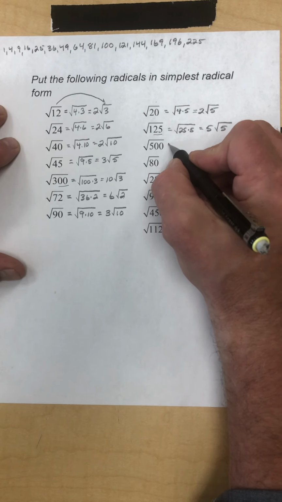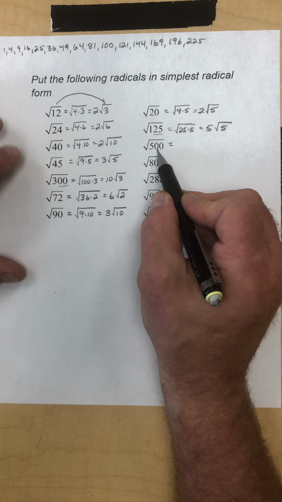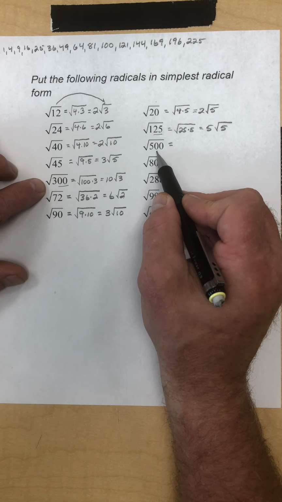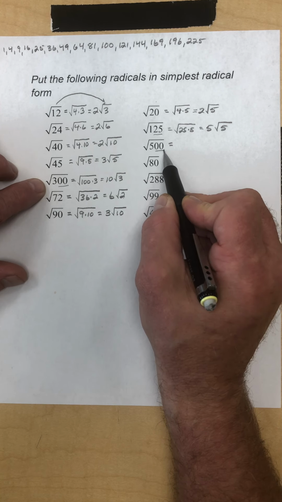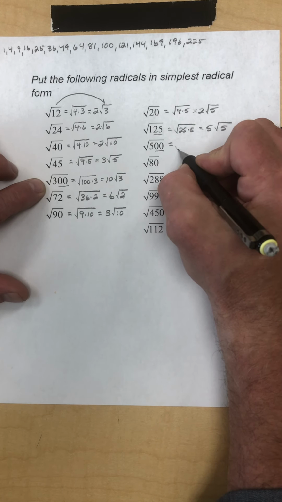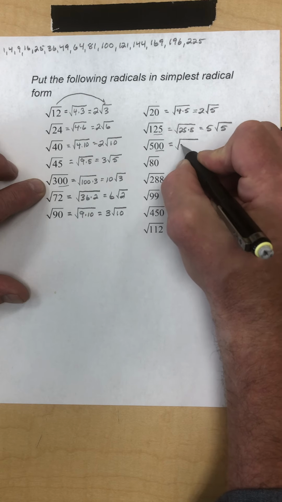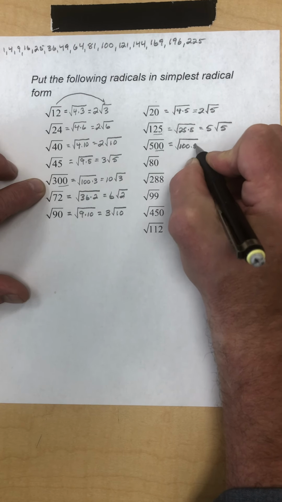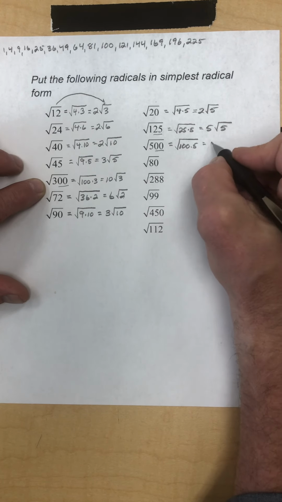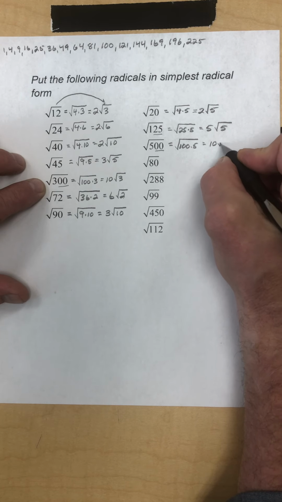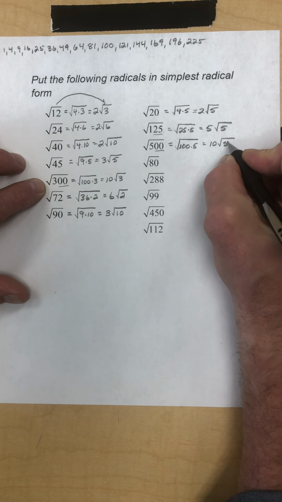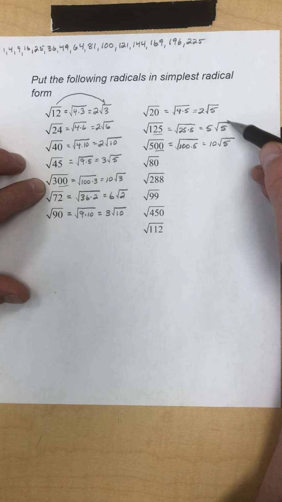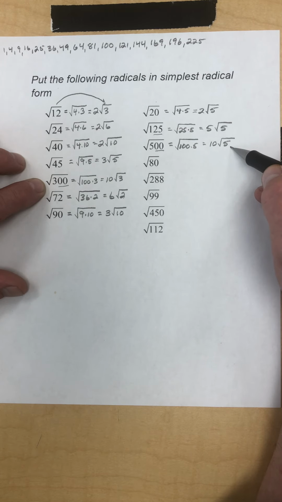Okay, now notice this one is really similar to the square root of 300. It ends in 2 zeros, so 100 has to be a factor. So 500 is 100 times 5. So the square root of 100 is 10. And you're left with radical 5. And just like the two previous ones, you can't do anything with a square root of 5.